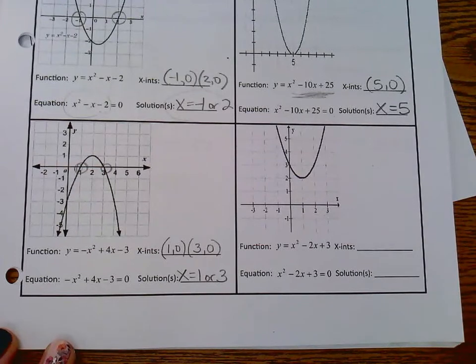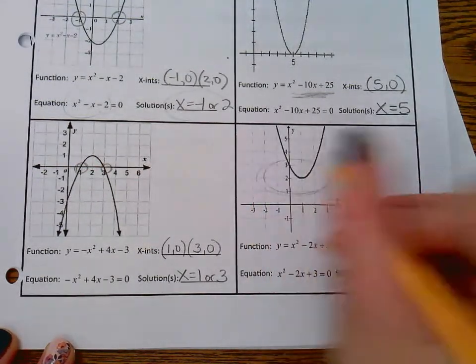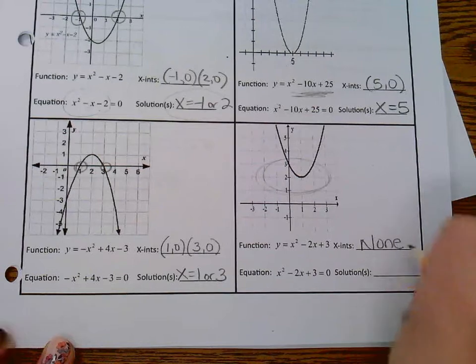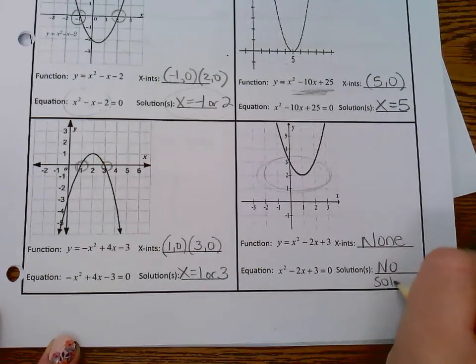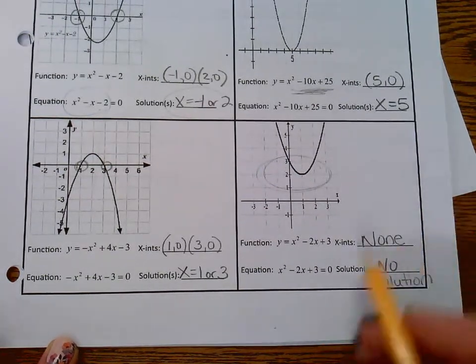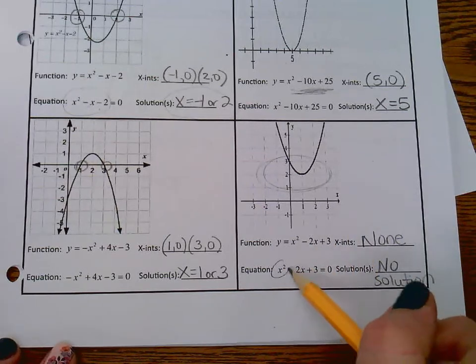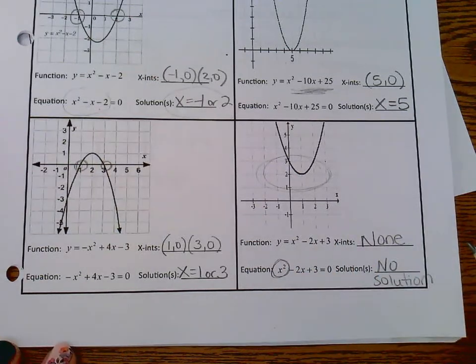Do you see any x-intercepts on this graph? There are none, right? And so there's actually no solution to some quadratic equations. And remember, all a quadratic equation is that it has an x squared as the leading term.